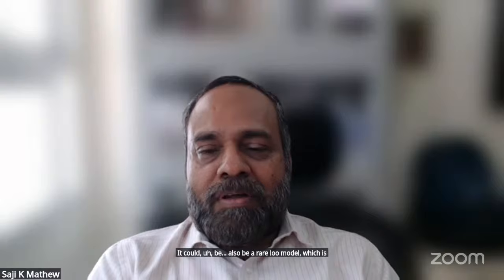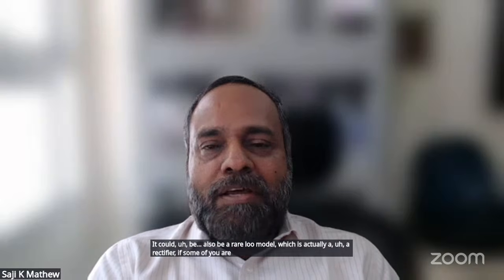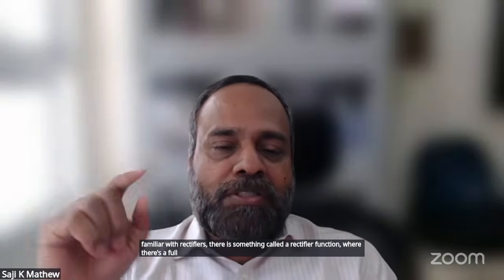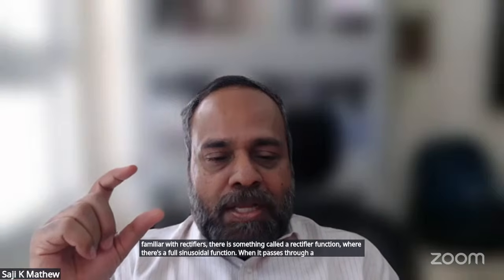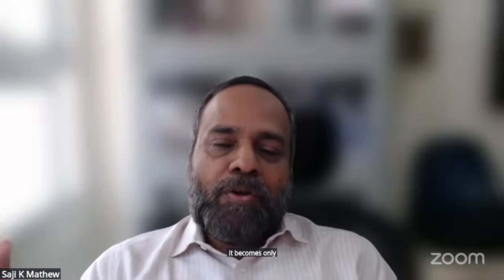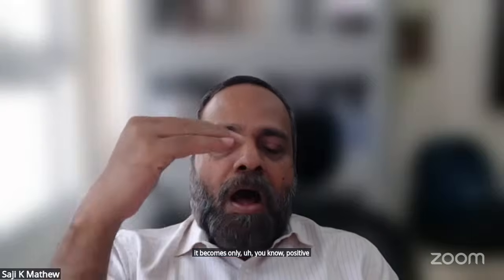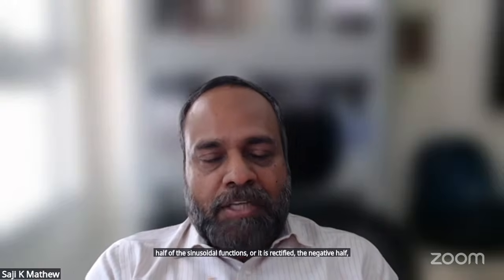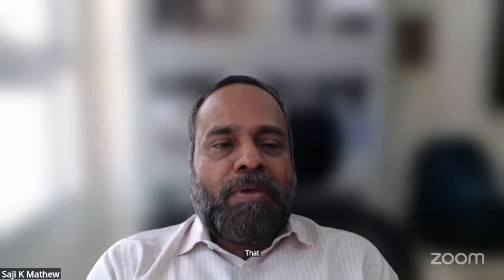It could also be a ReLU model, which is actually a rectifier. If some of you are familiar with rectifiers, when a full sinusoidal function passes through a ReLU, which is known as a rectified linear unit, it becomes only the positive half of the sinusoidal function, or it is rectified. The negative half is filtered out. That has been found to be very effective in training feed-forward neural networks.